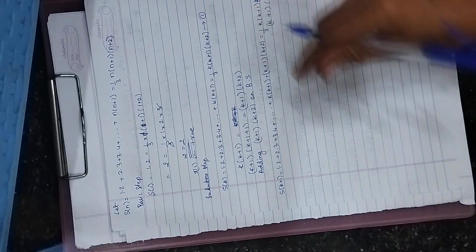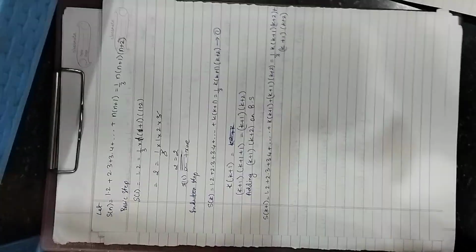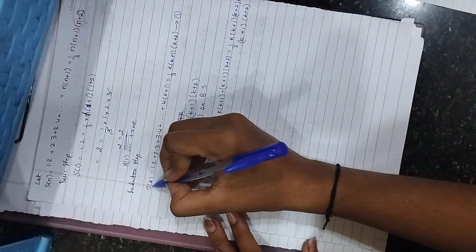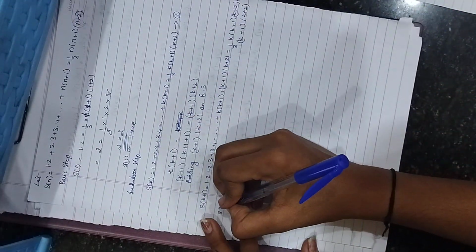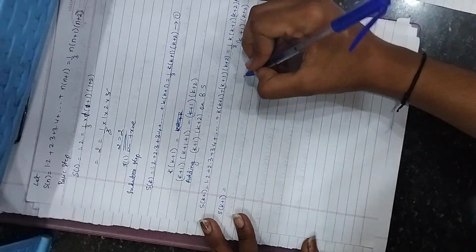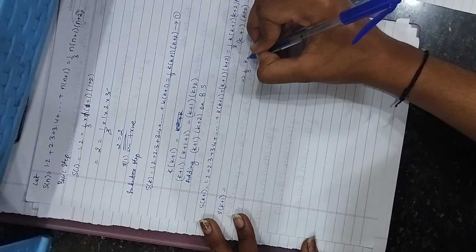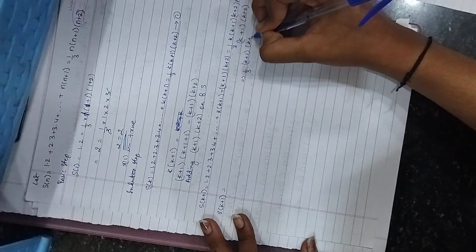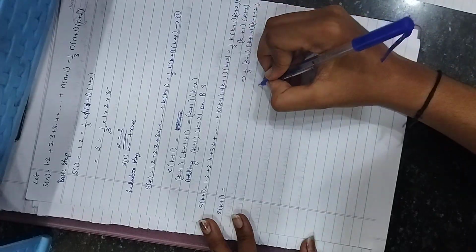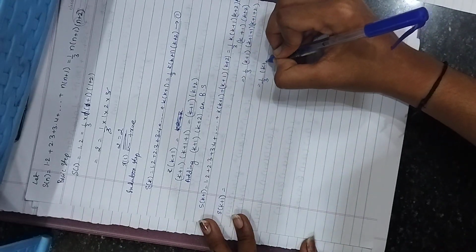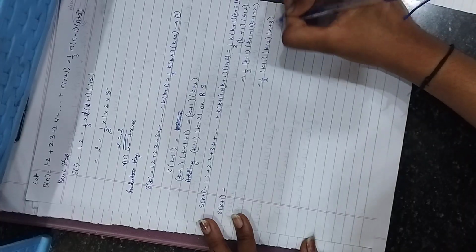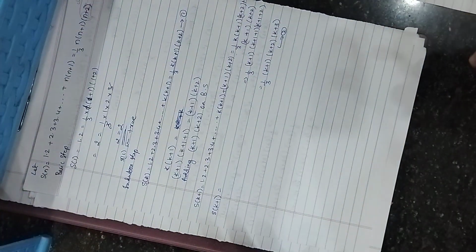So this you will write. I'm teaching a simple method. So you look again at this step only, S of k plus 1 you write. This again you should repeat here: is equal to 1 by 3 k plus 1 into k plus 1 plus 1 into k plus 1 plus 2, which is equal to 1 by 3 k plus 1 k plus 2 k plus 3. So this is your equation 2.